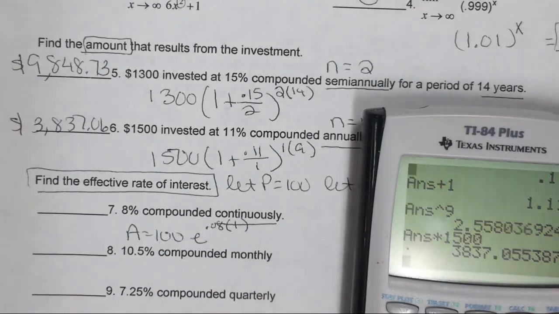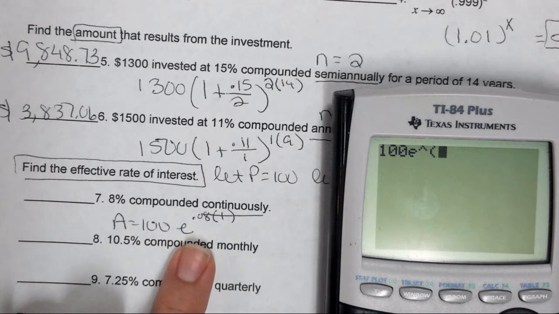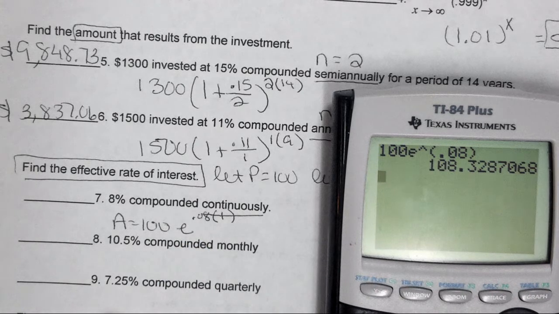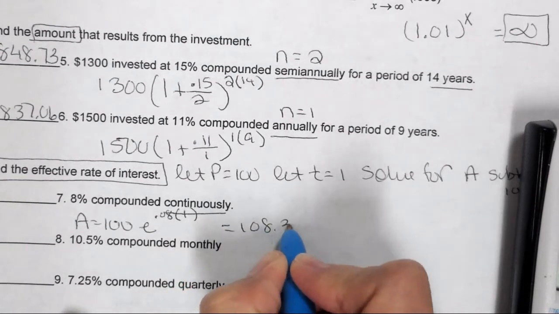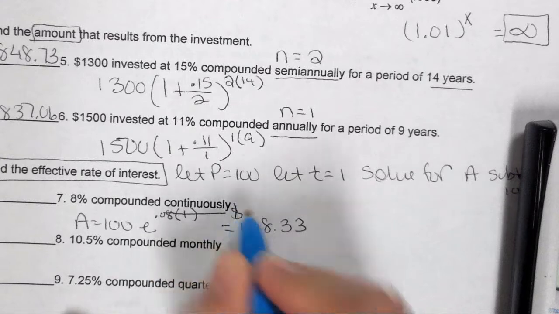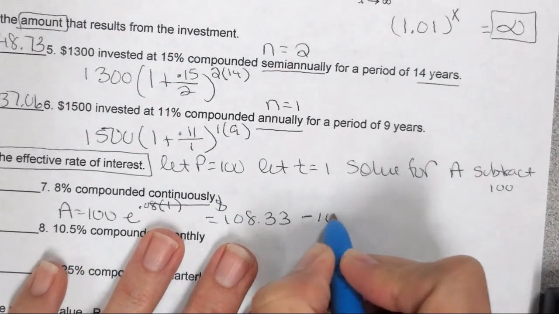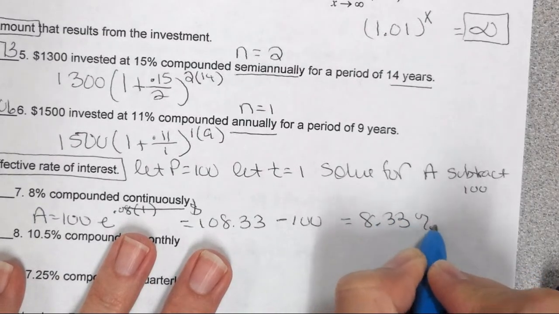So you go straight to your calculator, and on this problem, you can type it all in. So 100, your E button is your second LN, to the 0.08 times 1 is 0.08. So you get this giant number, $108.33. Okay, that's the total amount that you earn, your total amount of money, but now I have to go subtract 100 from it. So we get 8.33%.